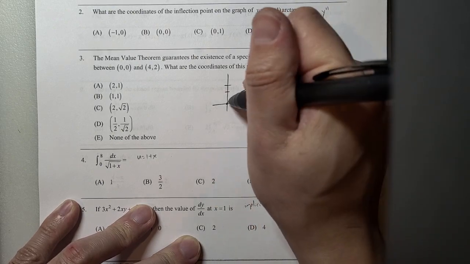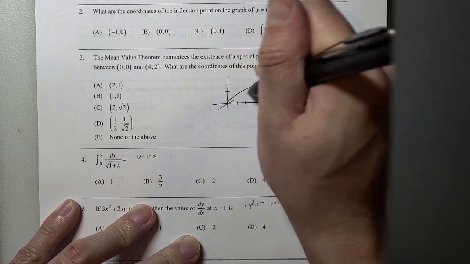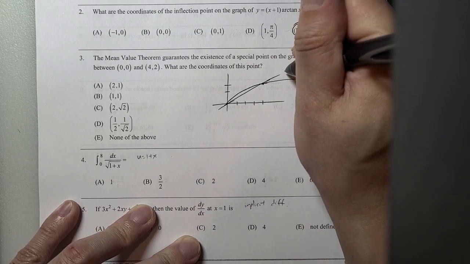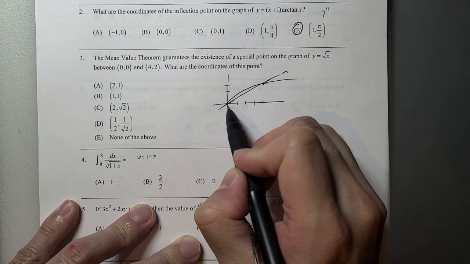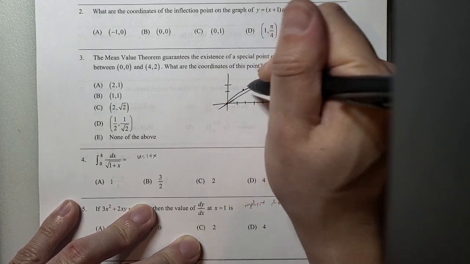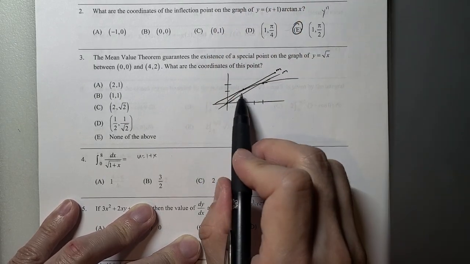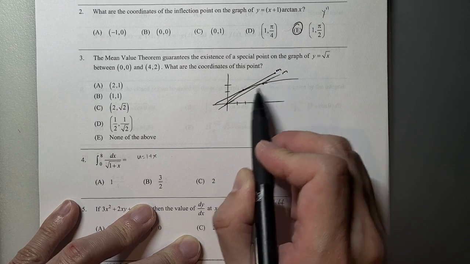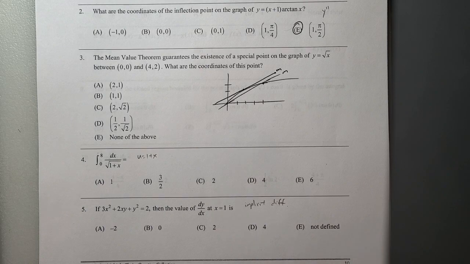Mean value theorem says there's some point, so if we draw a secant line, okay, this has some slope. Let's call this slope m. The mean value theorem says at some point between these 2 points, there is some point such that the derivative has the same slope. There's some point where the slope of that tangent line is the same as the slope between the 2 points. That's what the mean value theorem says. Hopefully that sounds familiar. So let's go back to my work.